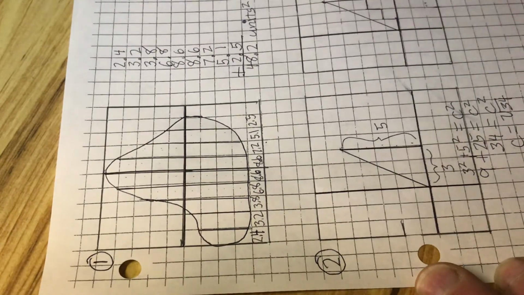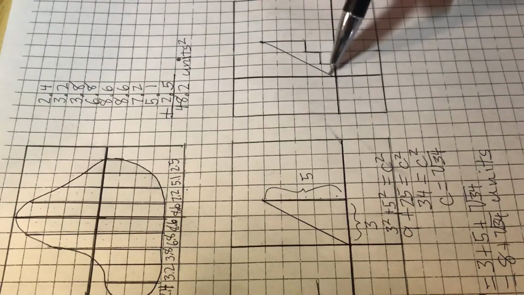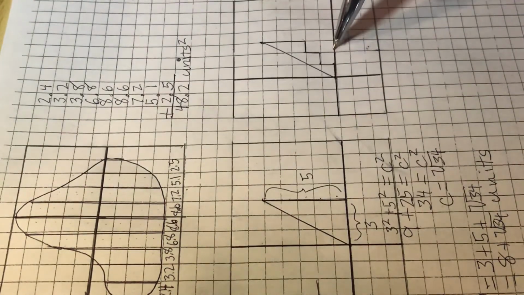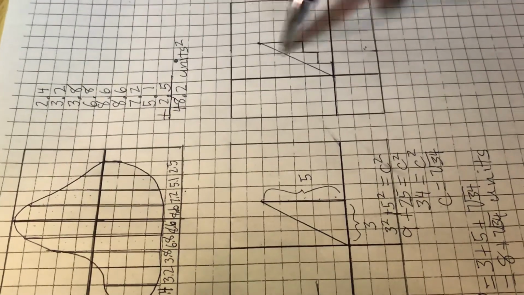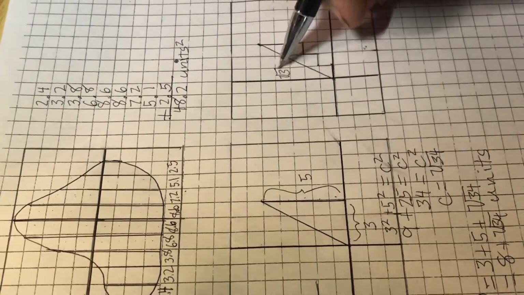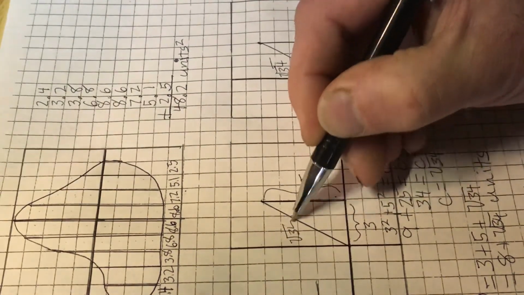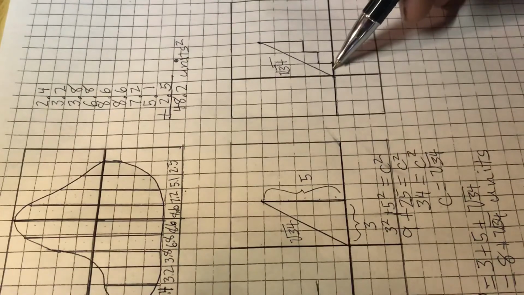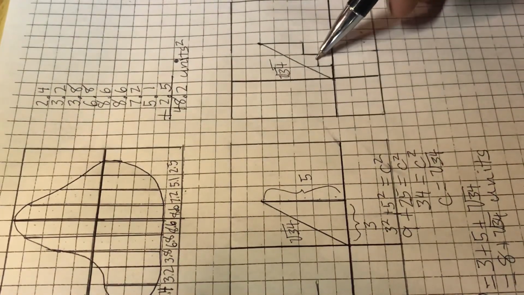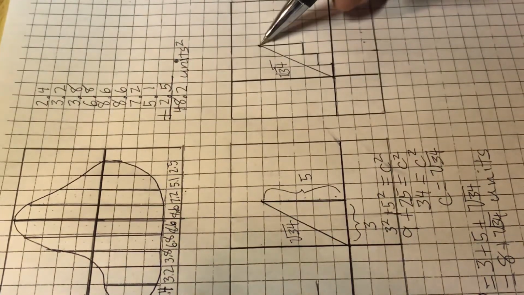Now, on our second figure, if you look at that, I still have basically the same hypotenuse. So this side is the square root of 34, just like over here we had the square root of 34. And if I count going across the units, I've got 1, 2, 3, 4, 5, 6, 7, 8.